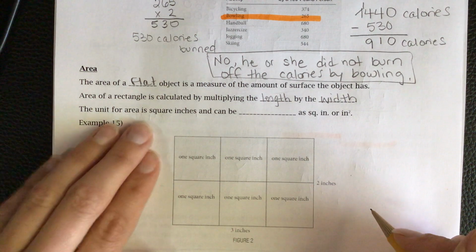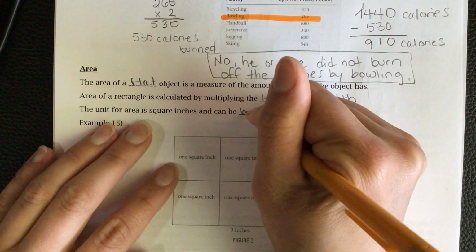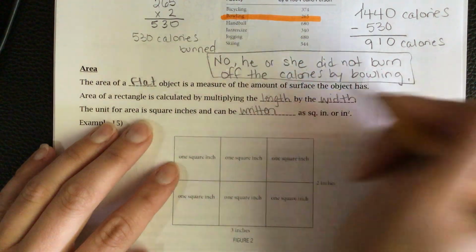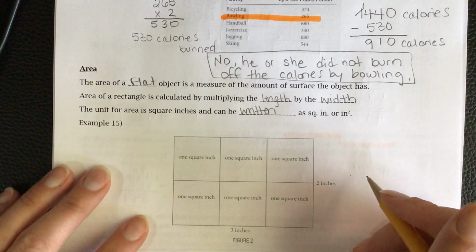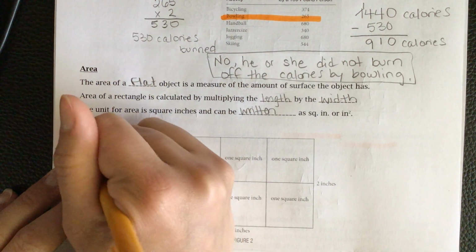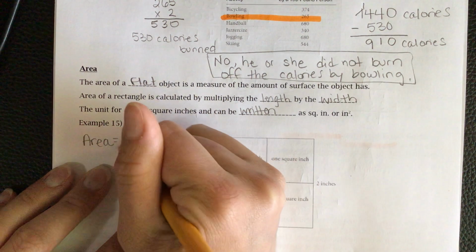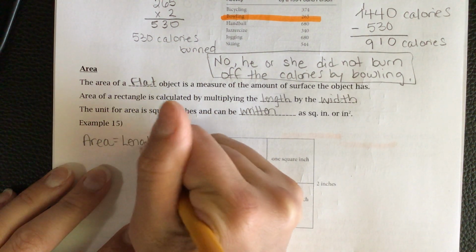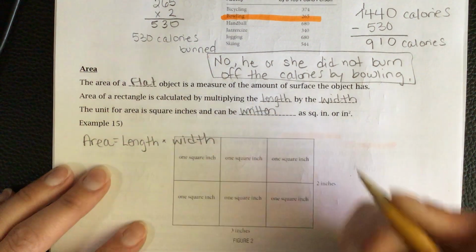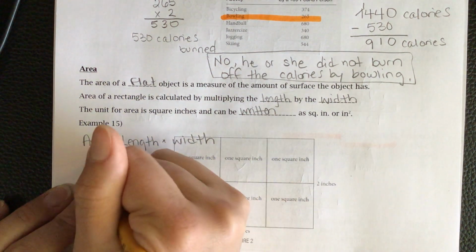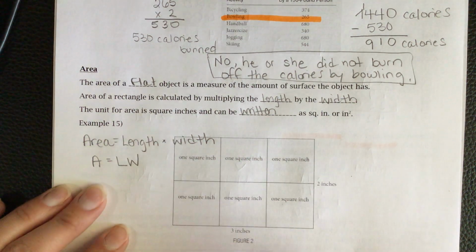The unit for area of square inches can be written as square inches or inches squared. So we like to write our equation as area is equal to length times width. We like to abbreviate as A equals LW.